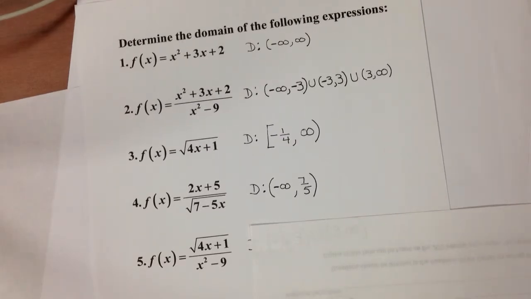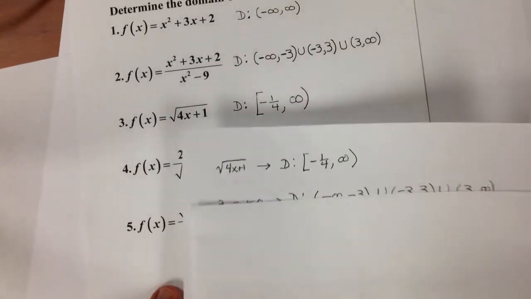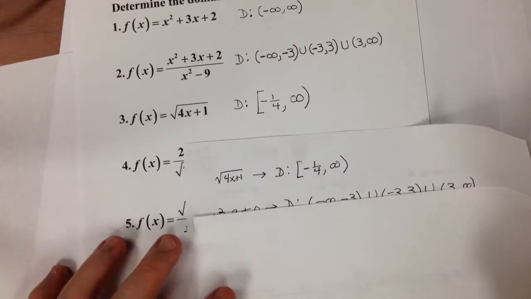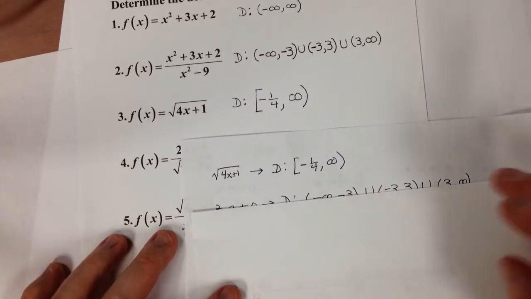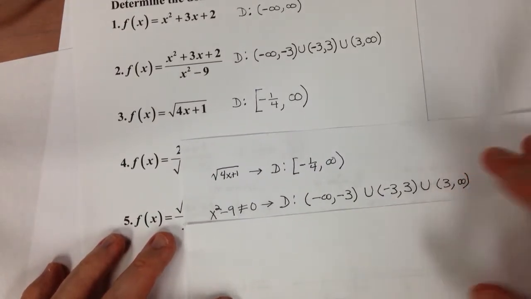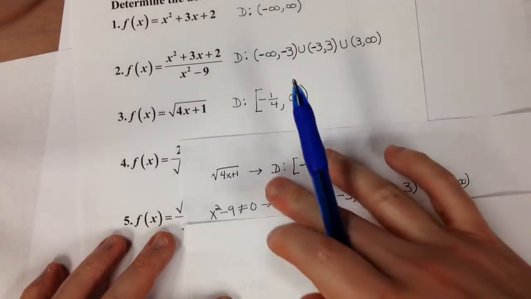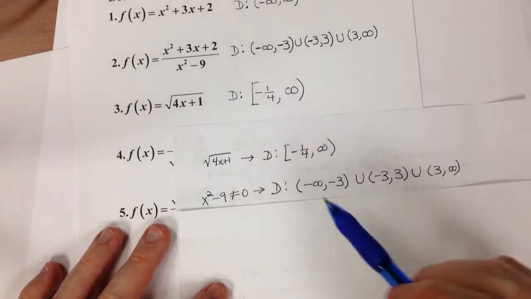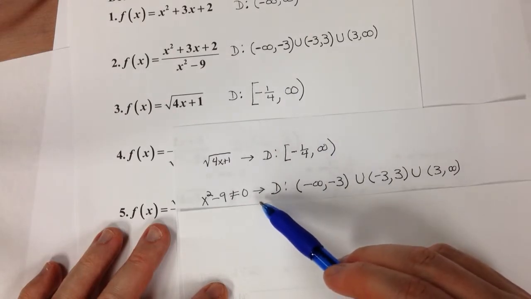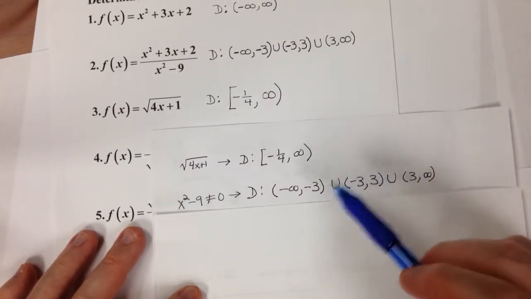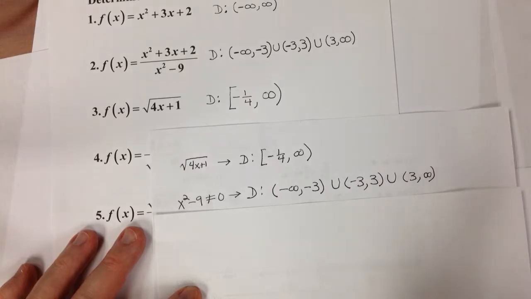And so, encapsulating what we have to satisfy for both domains: for the square root of 4x plus 1, the domain is the set of all values of x greater than or equal to negative 1/4, and for x squared minus 9 not being equal to 0, we leave out the values of negative and positive 3.